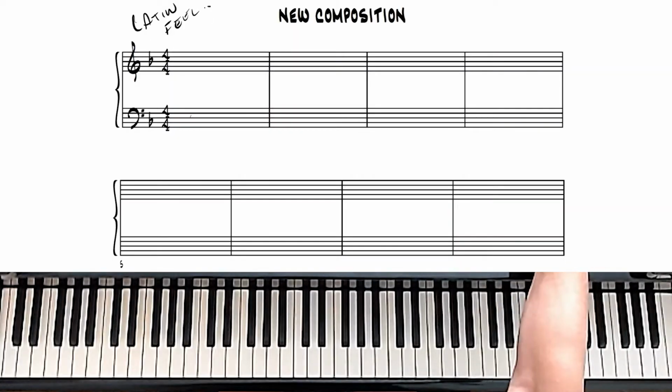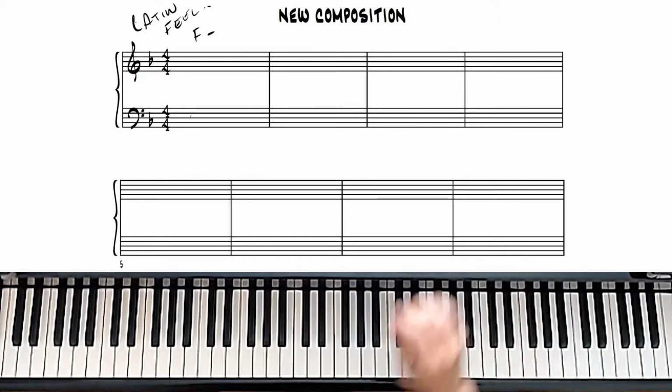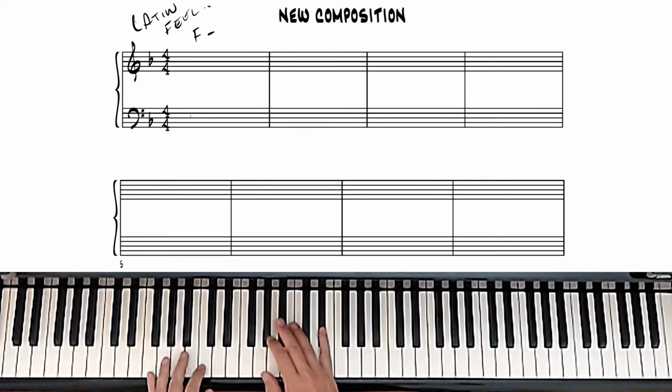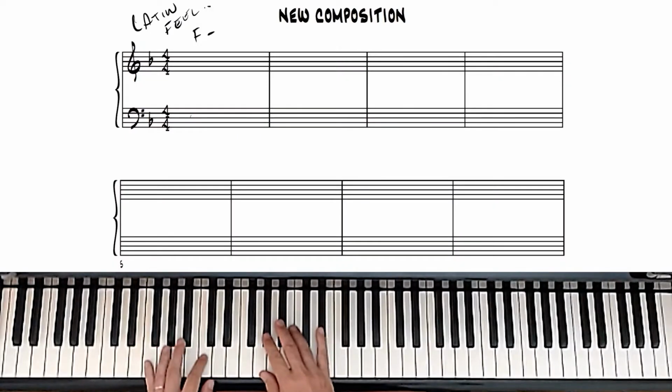So initially, I'm just going to let my fingers hit the piano and pick a key. So just randomly, let's go with F minor. Okay. So then what I would do is I would start noodling around on that Latin feel in the key of F minor, see what happens. And then wherever it goes next, that obviously didn't sound that great. So let's go with the F minor.